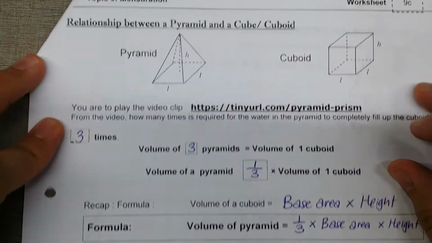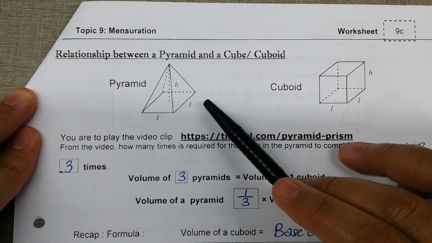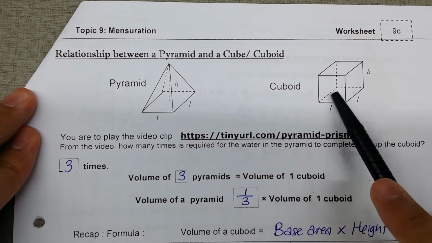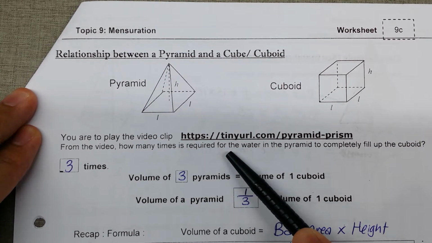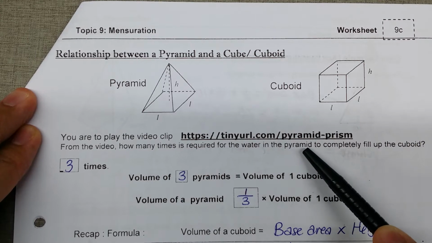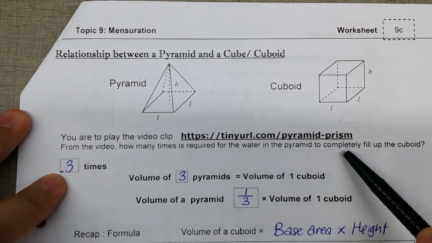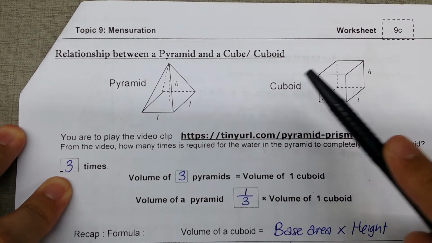Through ACE Learning, you also learn the relationship between a pyramid and a cube or cuboid. So a pyramid is this size, a cuboid is this size. You can play the video clip, key in this tiny URL, and you can see that this cuboid is actually 3 times the pyramid.